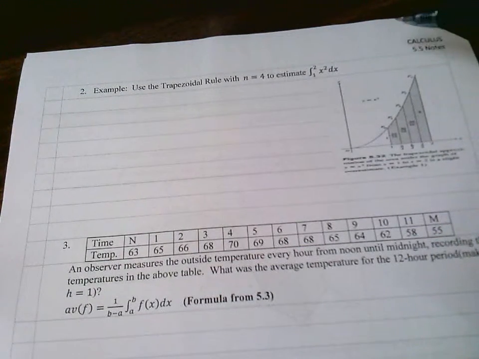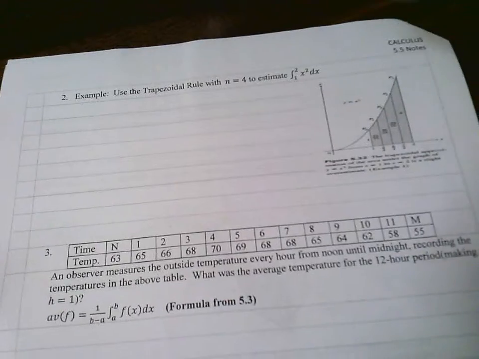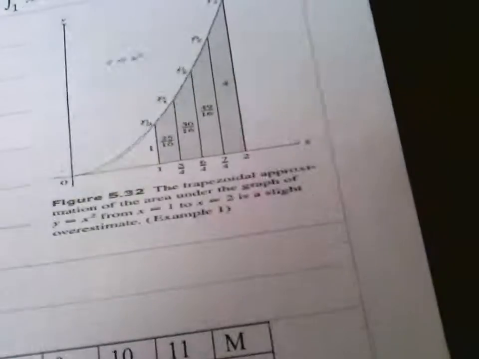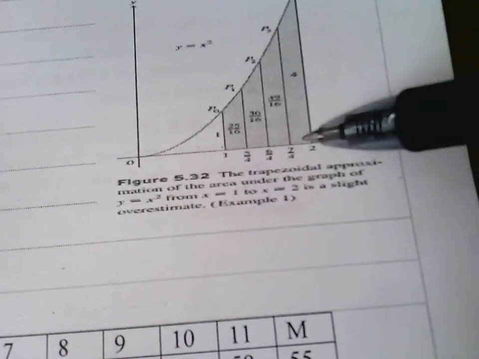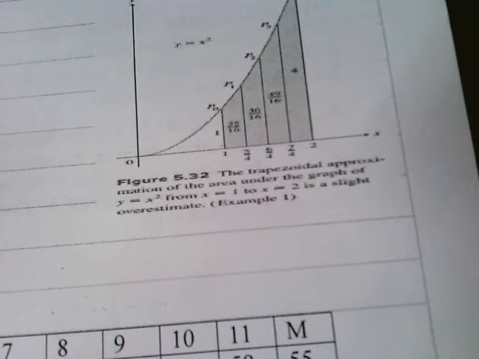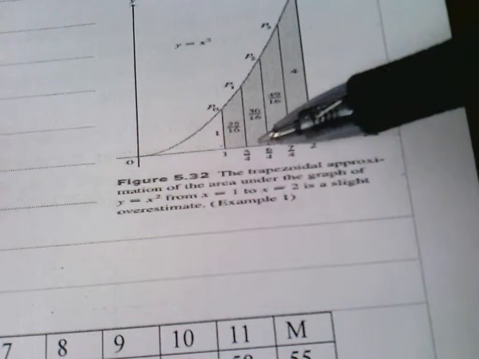Okay, so let's look at this. So n equals 4. So we got 4 things here. Okay. So from 1 to 2, 1 to 4. So a way you could do that, you could do 1 divided by 4, so you're going into each fourth. Okay?